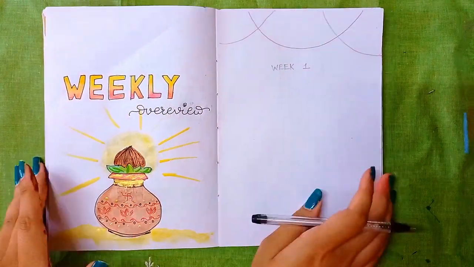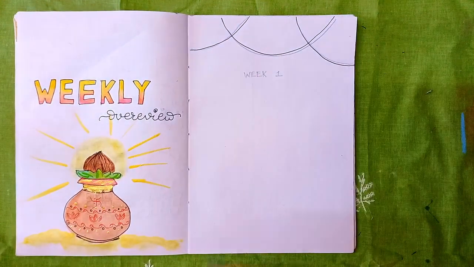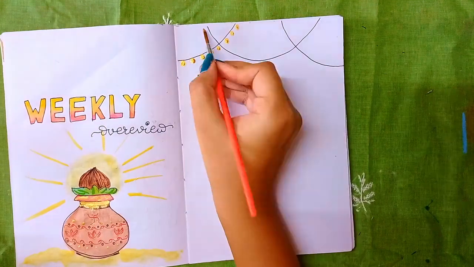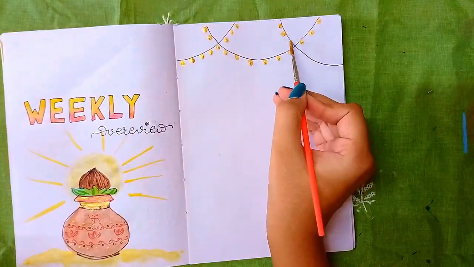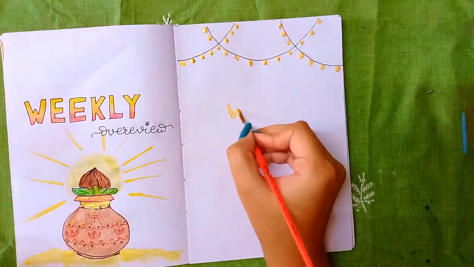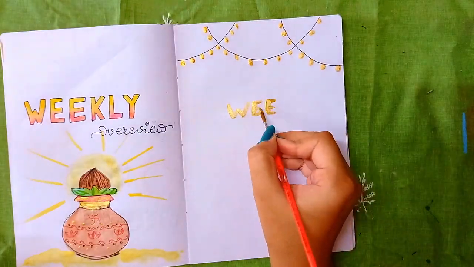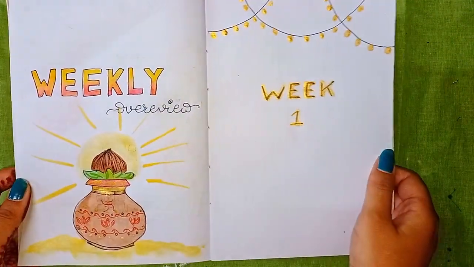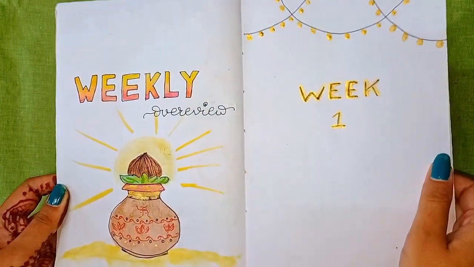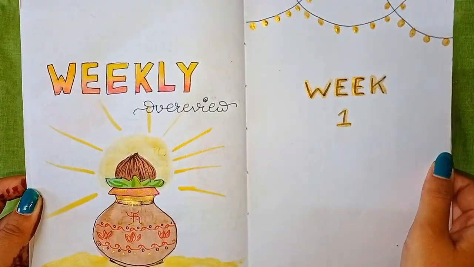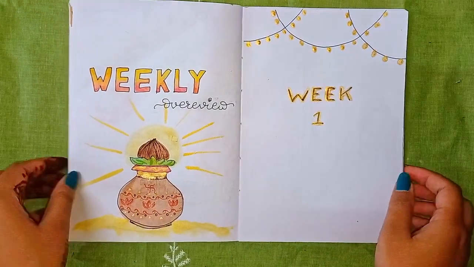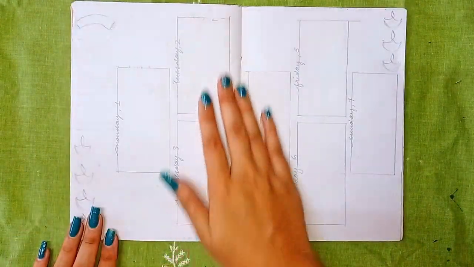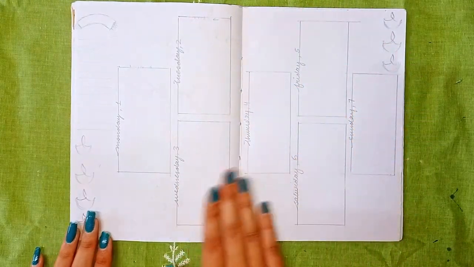Moving ahead, I have decided to dedicate a whole page to week 1 because I did not want to start my weekly overview from this page. So I have drawn some golden fairy lights on the top, more like garlands, and then used the same color to write down week 1. And this is how both of the pages look. I think both of them look super pretty. Moving on to the pages dedicated to week 1.